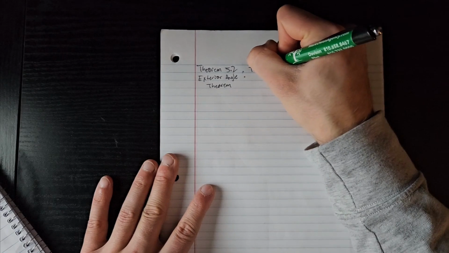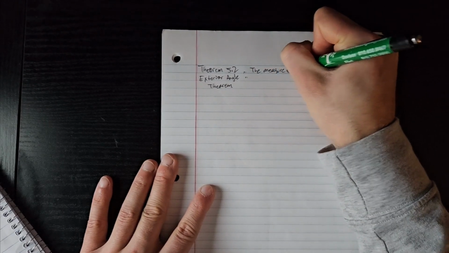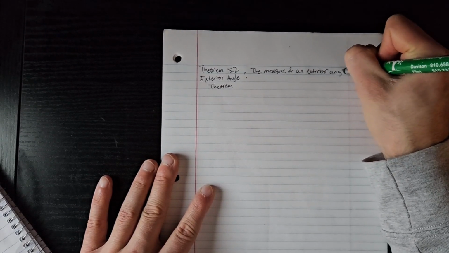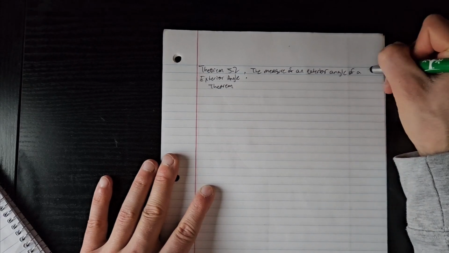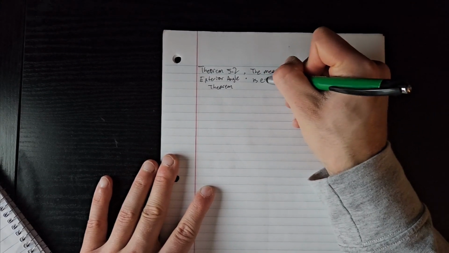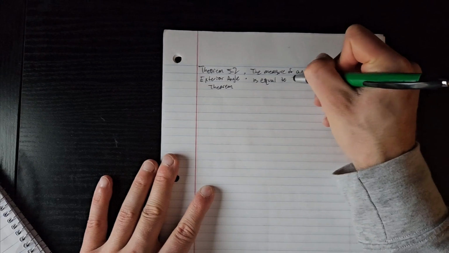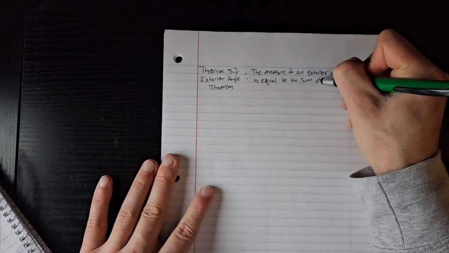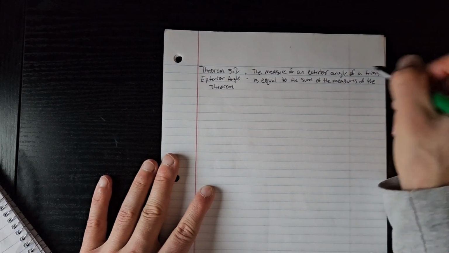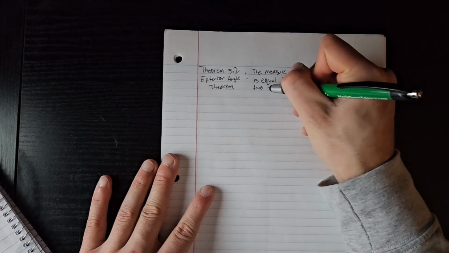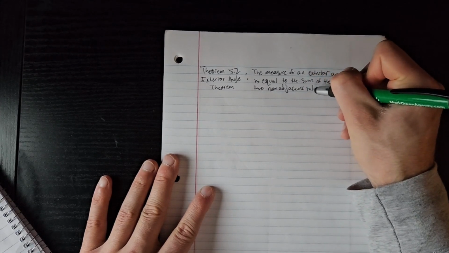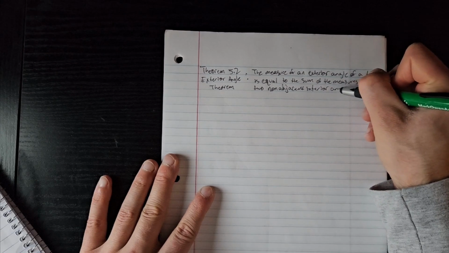This states that the measure of an exterior angle of a triangle is equal to the sum of the measures of the two non-adjacent interior angles. What does this mean?